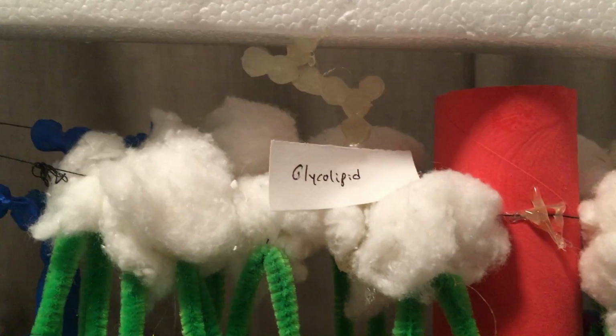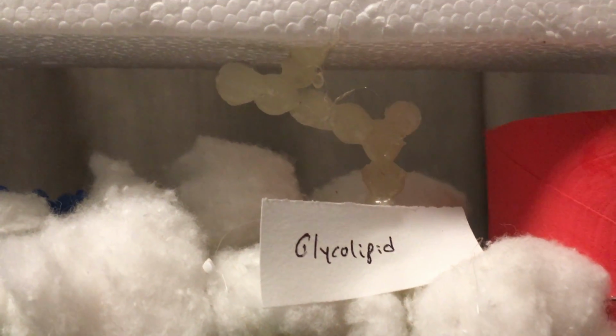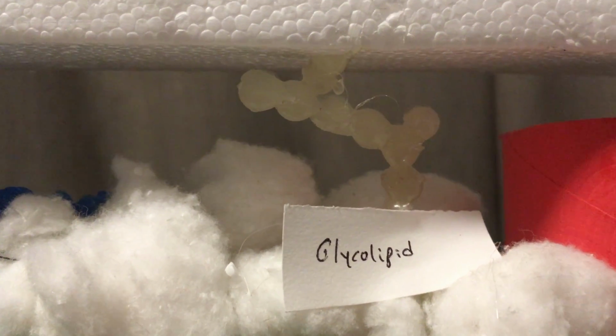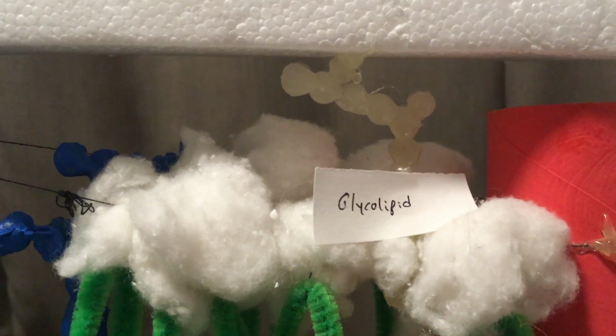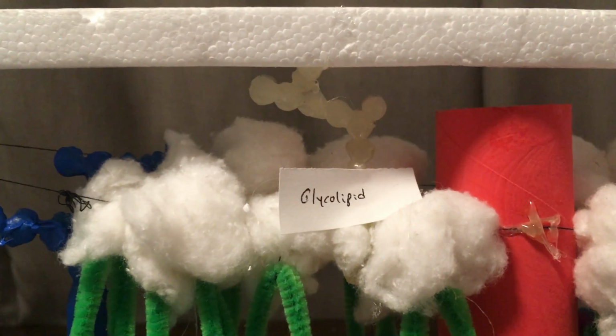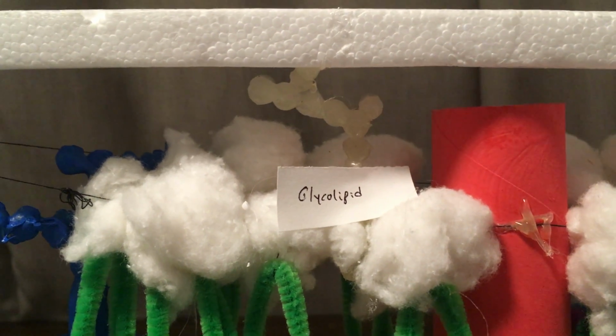Next up on the lipid bilayer, we have glycolipid. Now, it's kind of hard to see, but you can see that right there. That is hexagonal sugar residue. Now, we use glue gun droplets because it kind of makes the shape similar to what it actually looks like in real life. Now, a glycolipid is one of these sugar residues with a lipid. In general, they're receptor molecules, and they're similar to the next part of the bilayer.